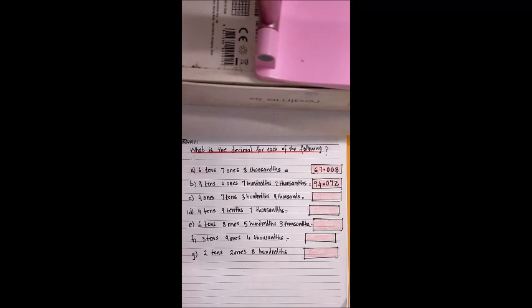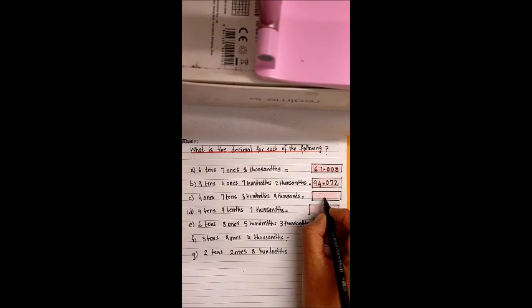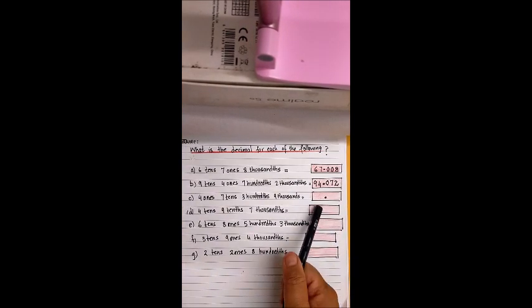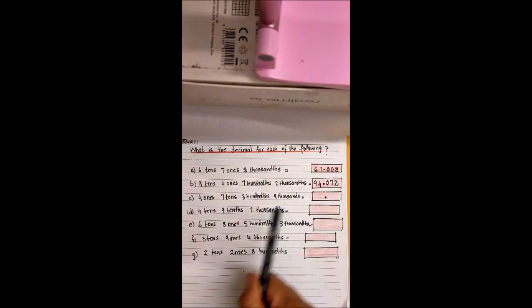The third question is 4 tens, 9 tenths, and 7 thousandths. Okay, I was actually reading question number D. I will read the third one first. Okay, 4 ones, 7 tens, 3 hundredths, 9 thousandths. First, I will put a decimal point, and as soon as I have written the decimal point, I will write down the whole numbers. Whole numbers are always written onto the left hand side of your decimal point.